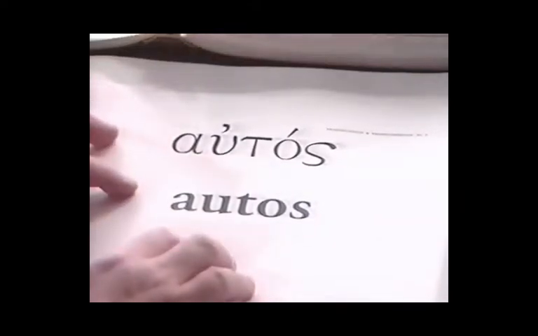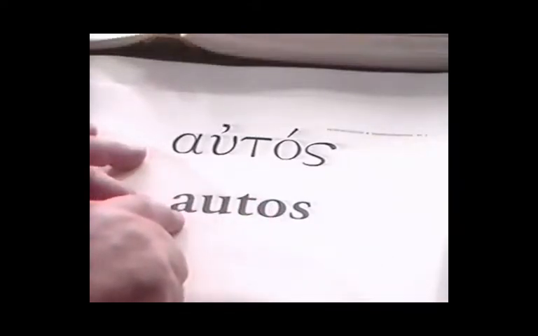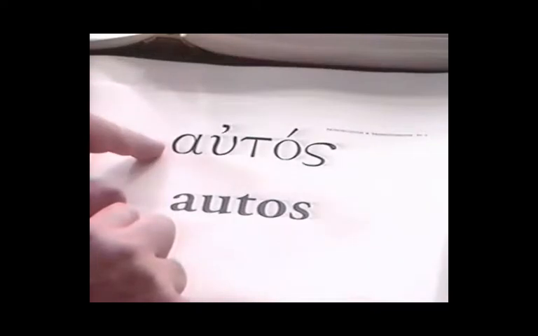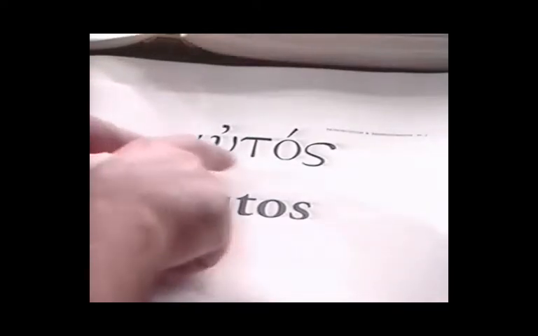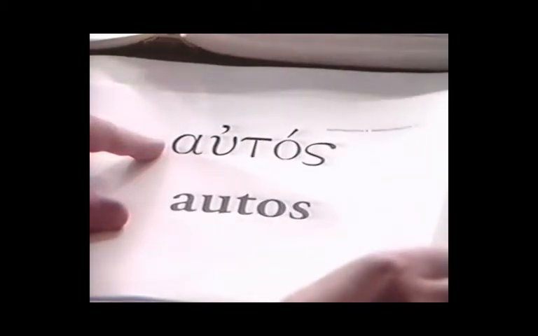This word would be transliterated into an English word that we already know, A-U-T-O-S. We will pronounce this word in Greek, autos.